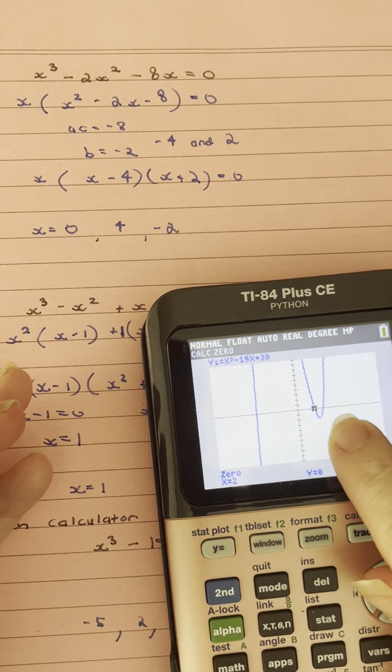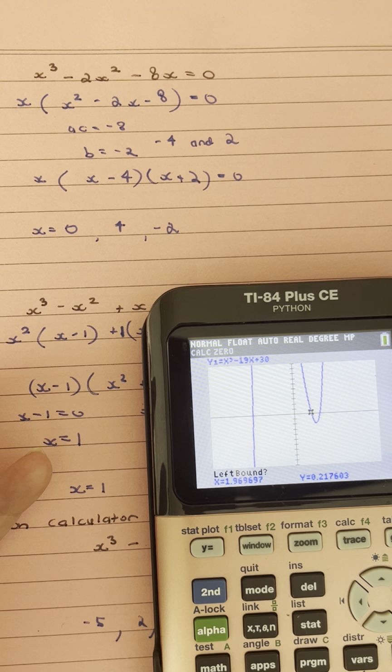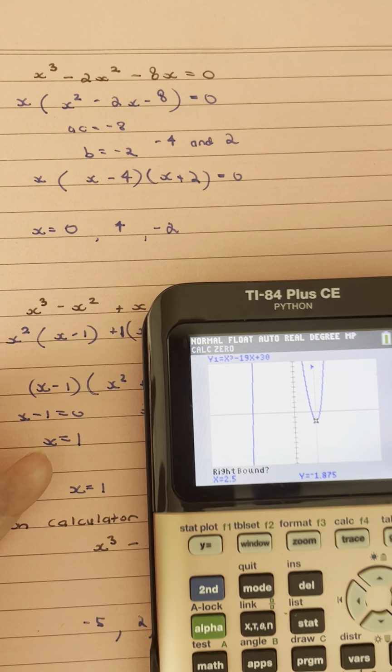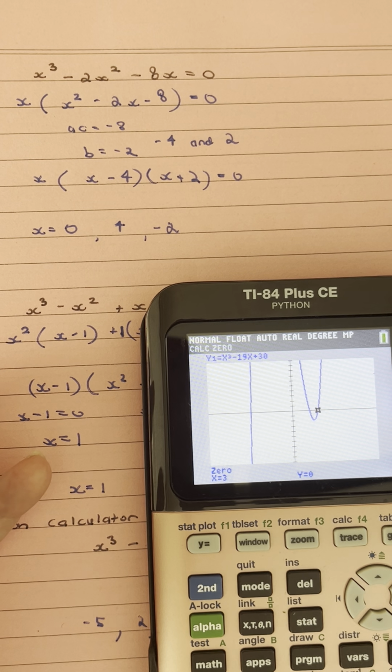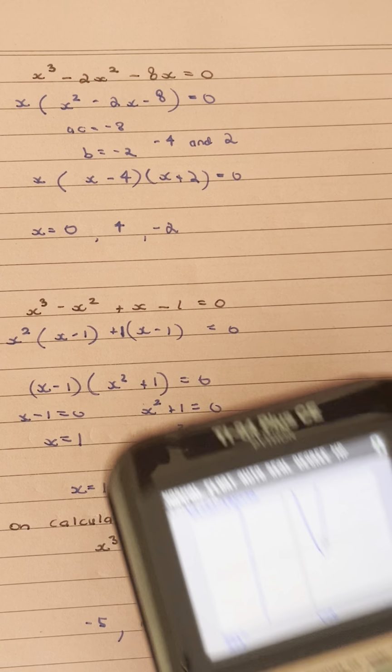And then the other one looks like it could be, well, it's obviously bigger than 2. So if I go then second trace 0 between 2.5 and 10, that will then find me the other one, which is at 3. So then I've got my 3 values there.